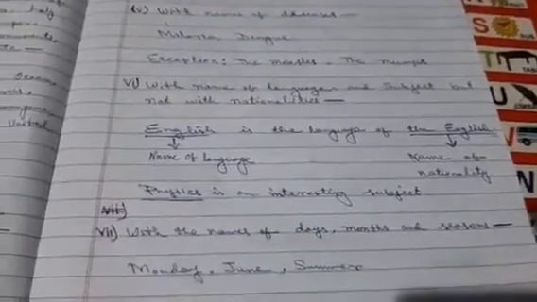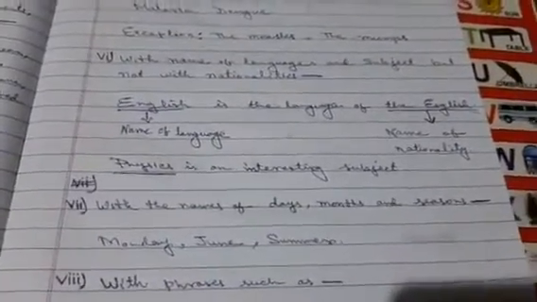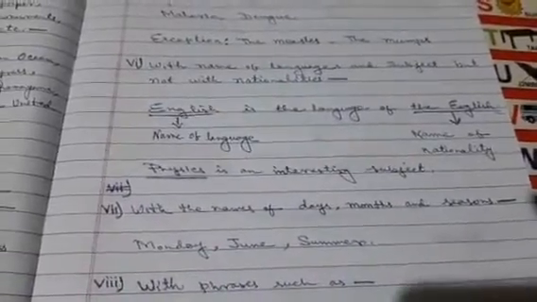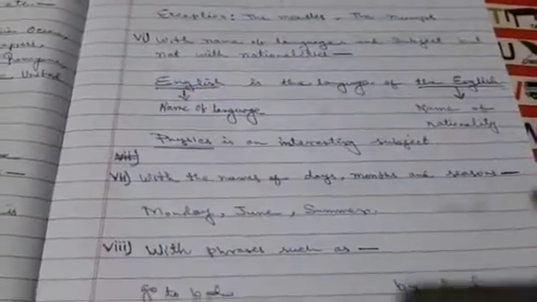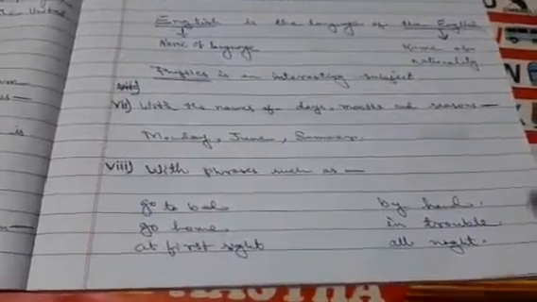Next, number 7, with the names of days, months and seasons. Monday, June, summer, all these are the names of days, months or seasons. Before them we will never use an article. Number 8, with phrases such as go to bed, go home, at first sight, by hand, in trouble, all night. So there are many such phrases. Go and look into the book in details. You will get to know about them all.